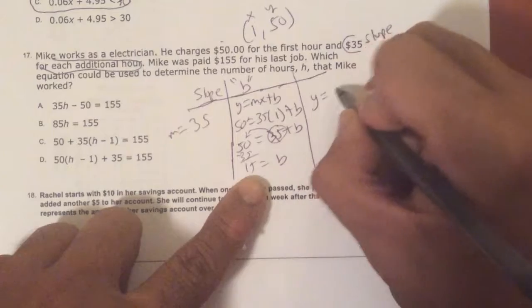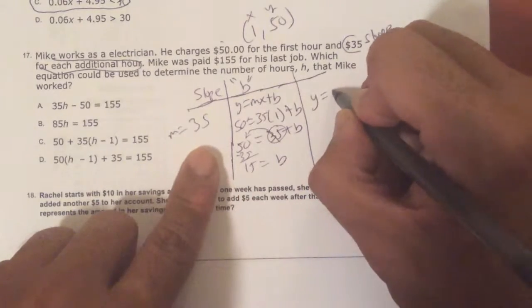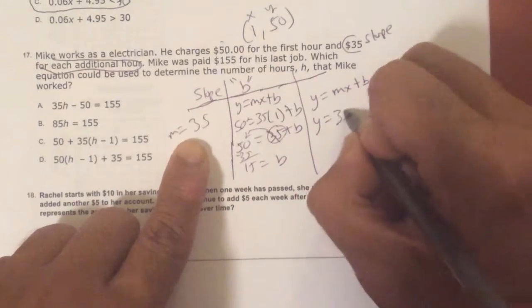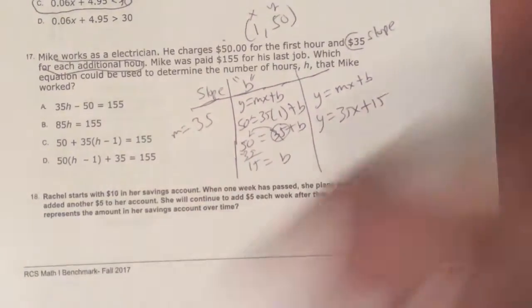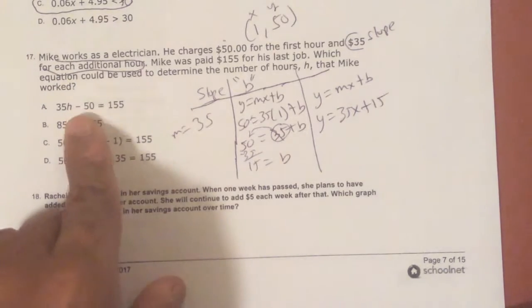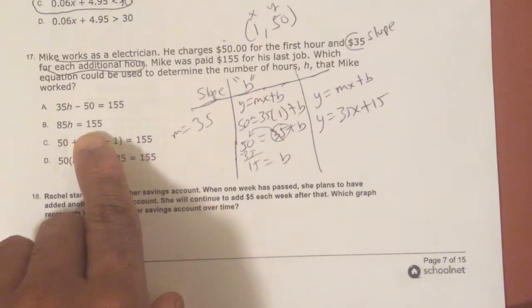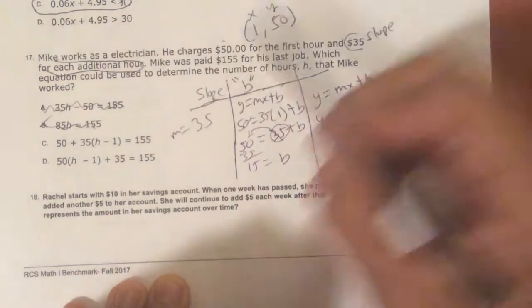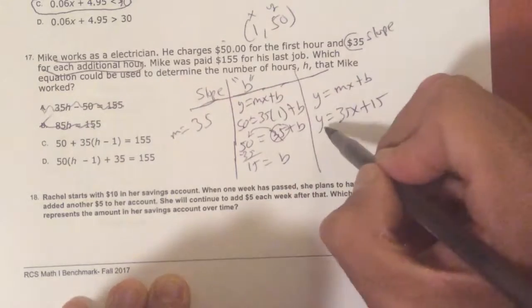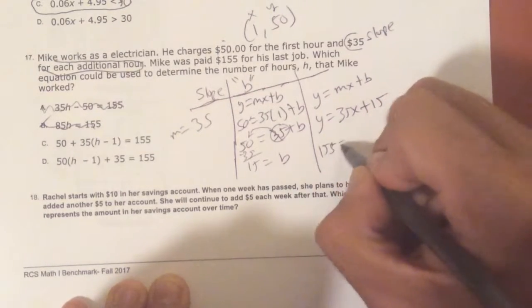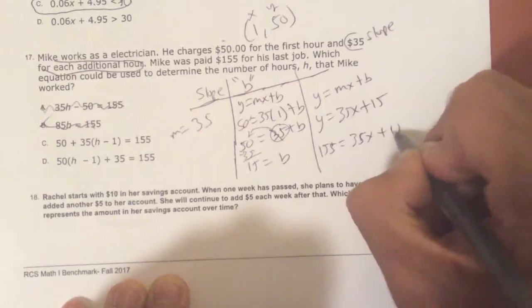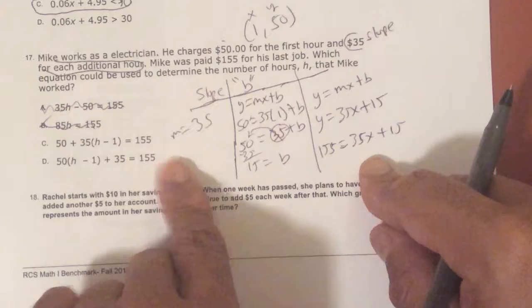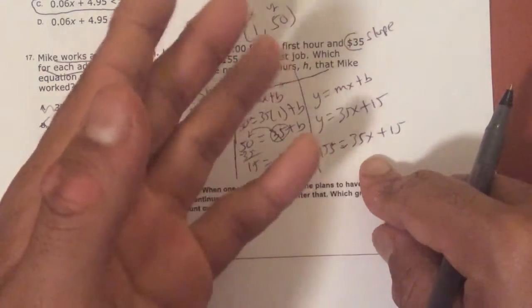So finally, using those two pieces of information, I'm going to write my equation. So y equals 35x plus 15. So there's my equation. Obviously, A and B do not work, okay? Now remember, they said that he got paid $155, so for the y, it's going to be 155 equals 35x plus 15, okay? So to be able to match it up, remember that all your equations have to be equal to 155, because that's how much he earned.